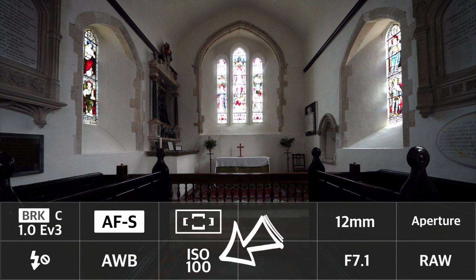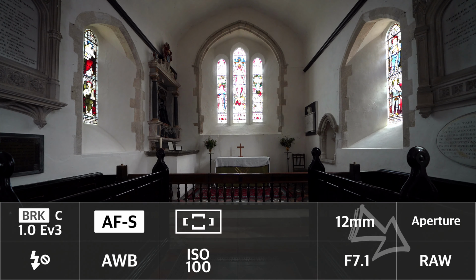The ISO is nicely set to 100, and our white balance is also set to auto, as we can adjust it in post-processing since we shoot in RAW format. So that's the setup done, and it's time to take the 3 shots. Double check your framing and go for it.